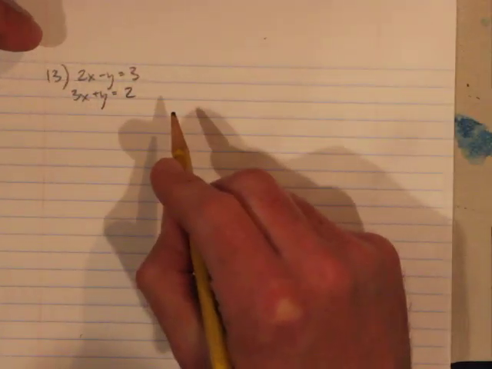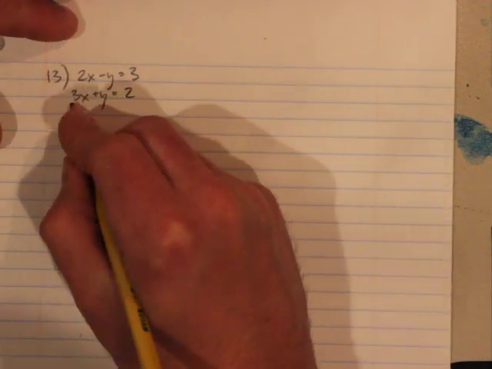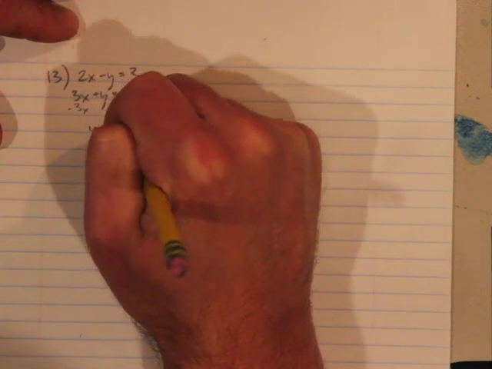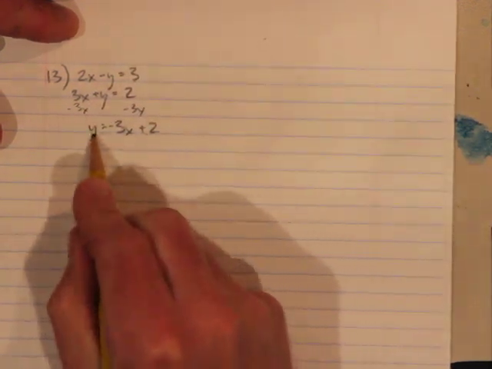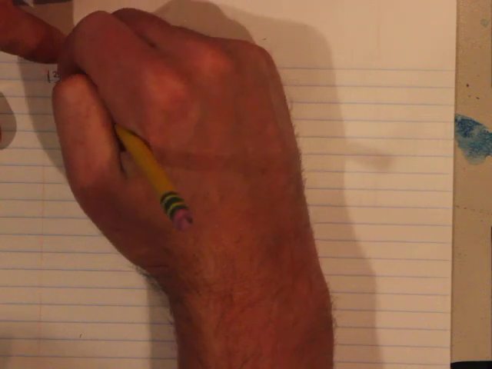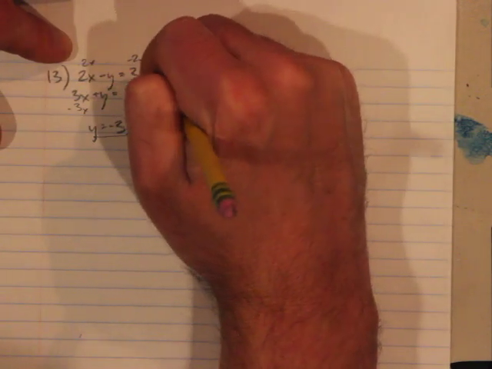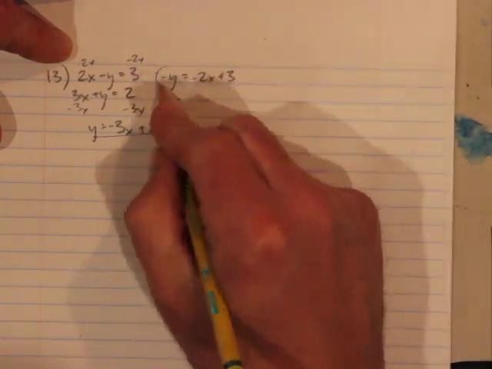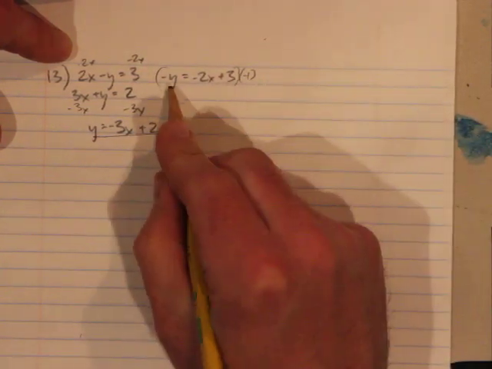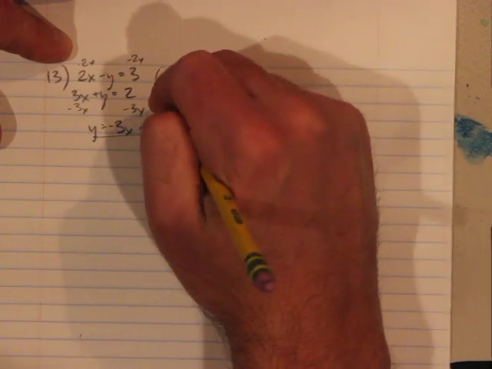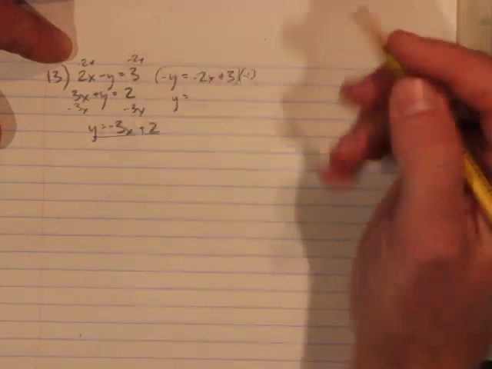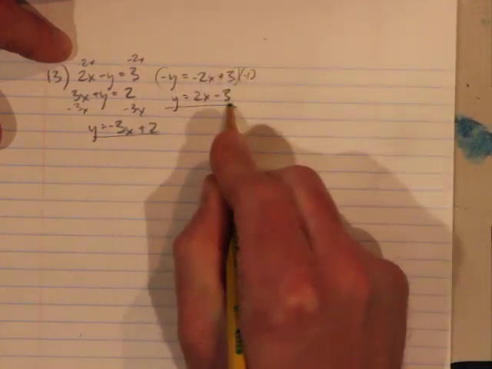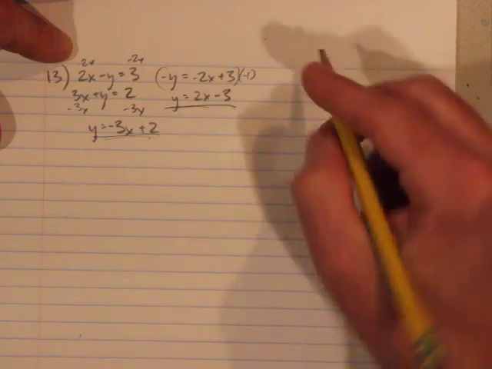I'm going to rewrite these in slope-intercept form. The bottom one, I'm going to subtract 3x from both sides. That gives me y equals negative 3x plus 2. Now I'm in slope-intercept form. The top one, I'm going to subtract 2x from both sides. That gives me negative y equals negative 2x plus 3. I need to multiply both sides by negative 1 in order to make that y positive. Either way, these are my two equations now.